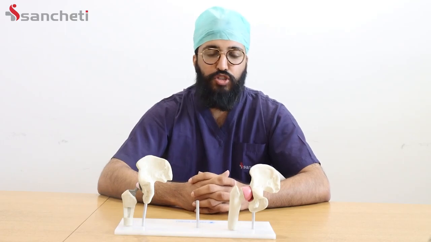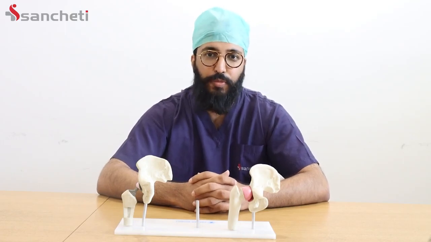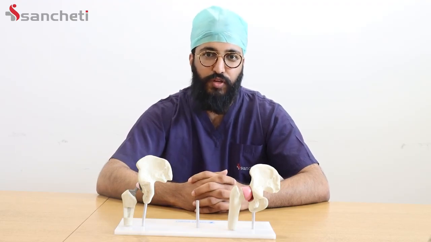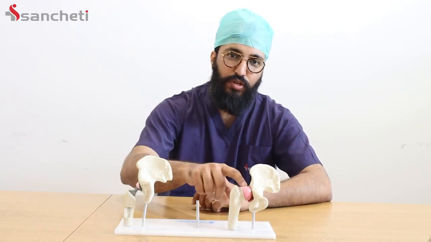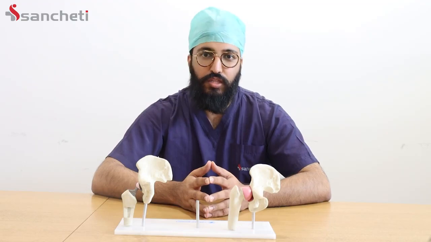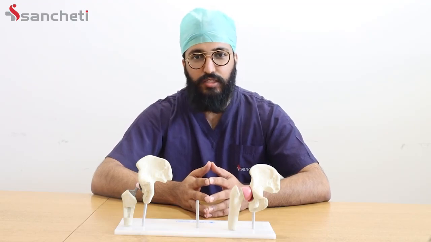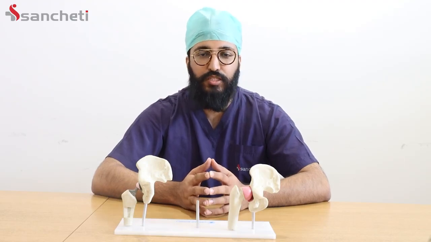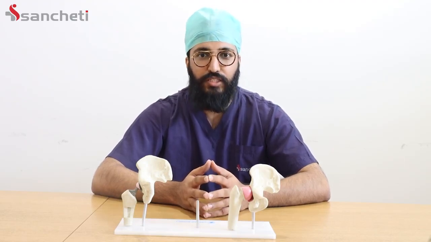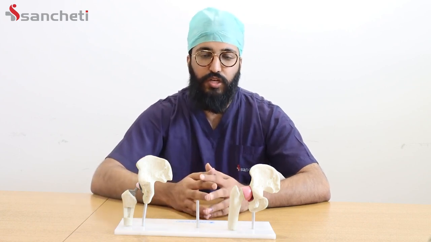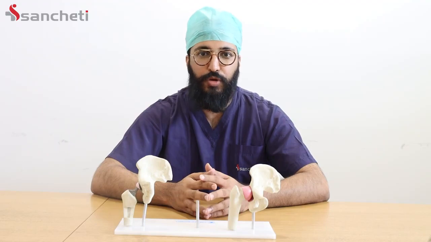The conditions for which hip replacement is most commonly done are avascular necrosis of the head of the femur, which is the ball that I showed you, known as AVN, where the blood supply to this ball gets damaged. Other common conditions are arthritis, which is wear and tear of the hip joint, and also when patients above the age of 60 have fractures around this hip joint. So these are the common conditions when we do a hip replacement operation.